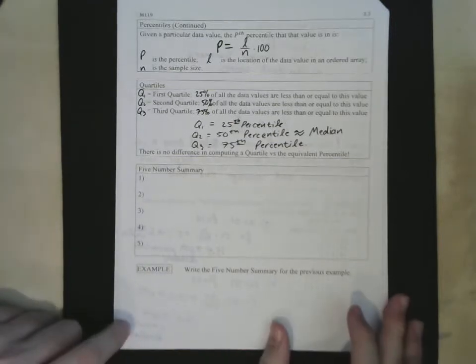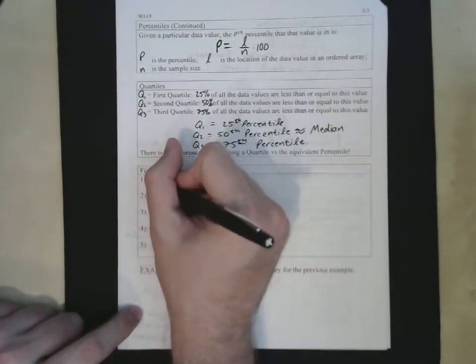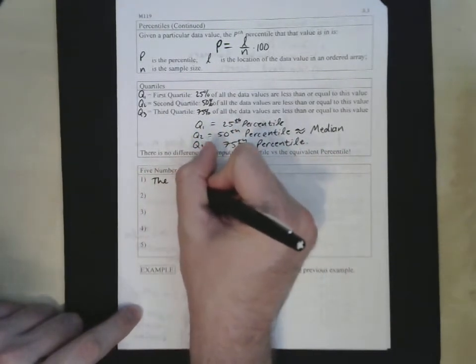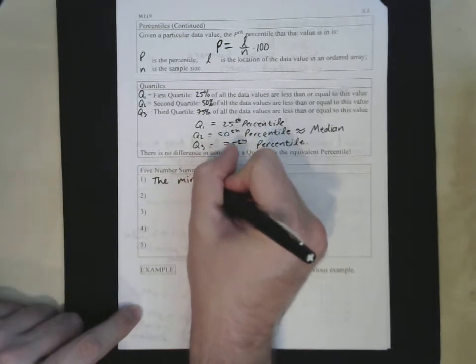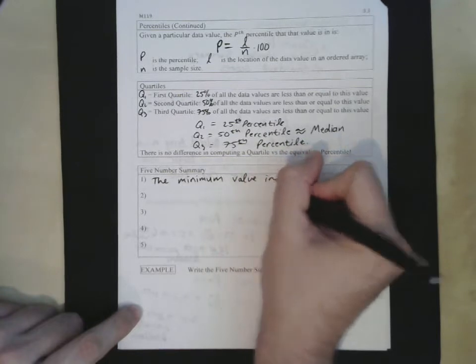So let's talk about the 5-number summary. I knew I was going to do it. So the first number in your 5-number summary is the minimum value in the data set.